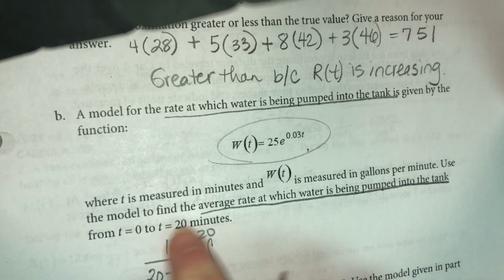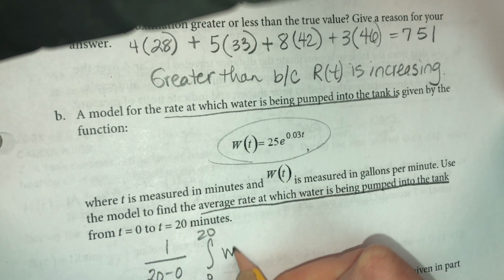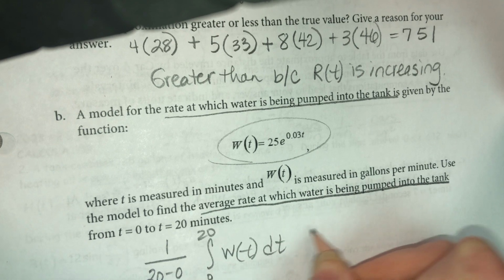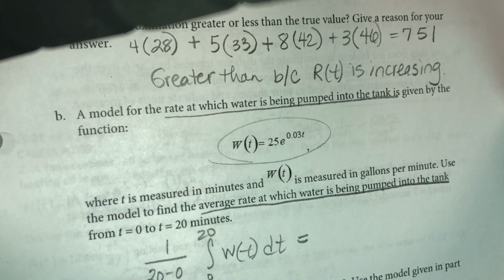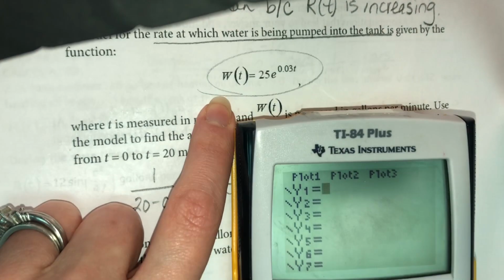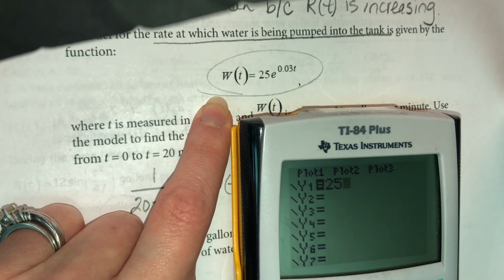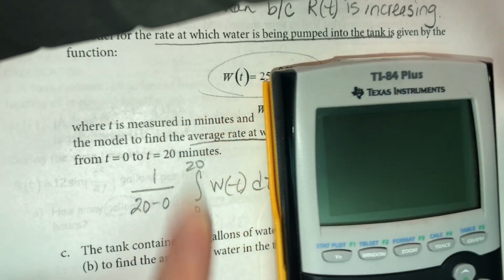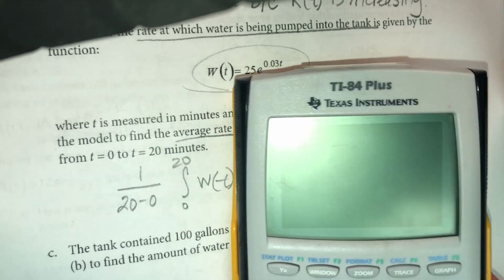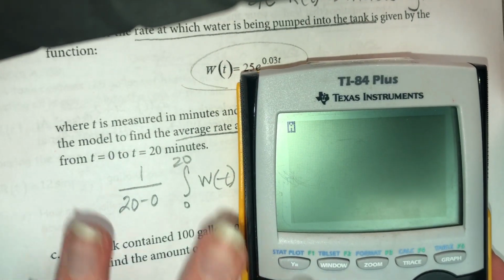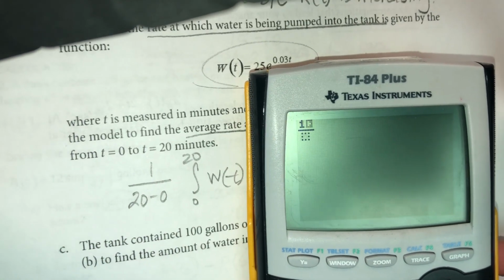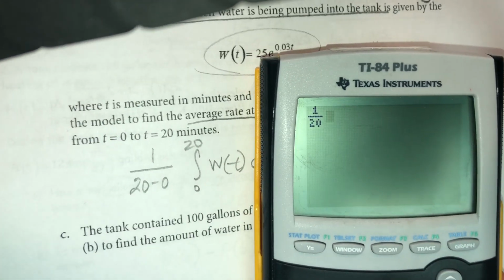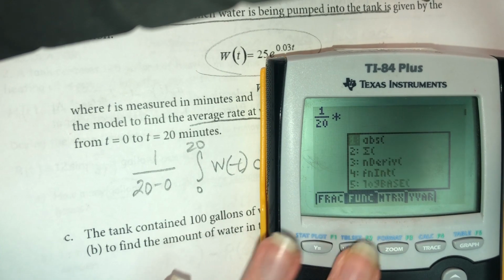These numbers are coming out of the problem, of w of t dt, and then we're just going to go into our calculator and type in the w of t function, 25 e to the power of 0.03 x. Then on the home screen I'm going to go alpha y equals 1 over 20 times alpha window.